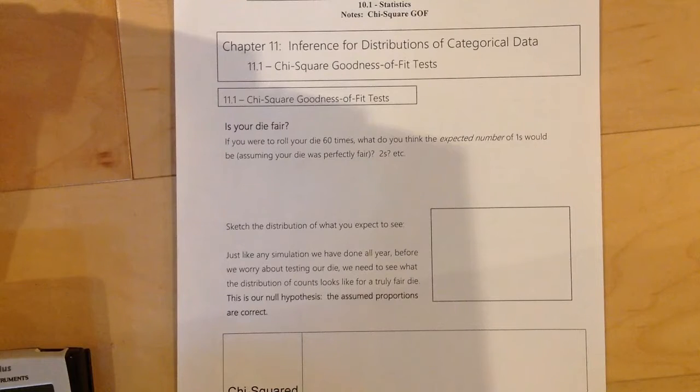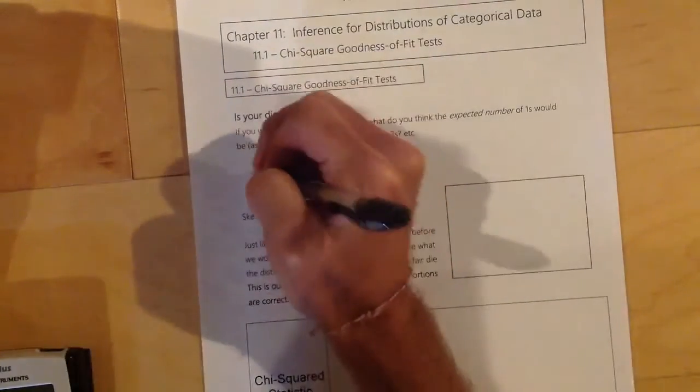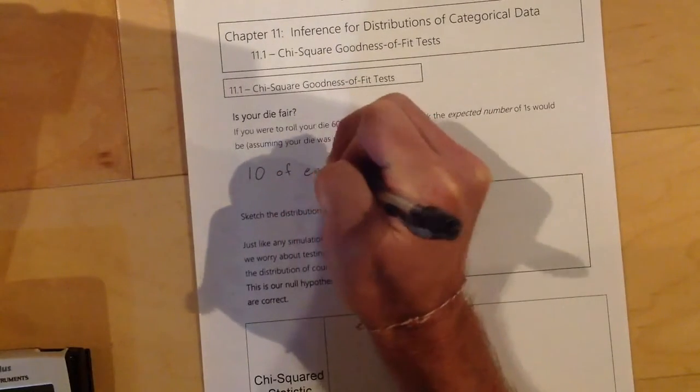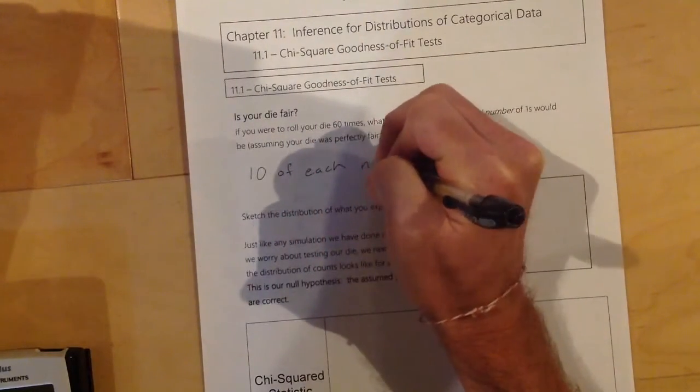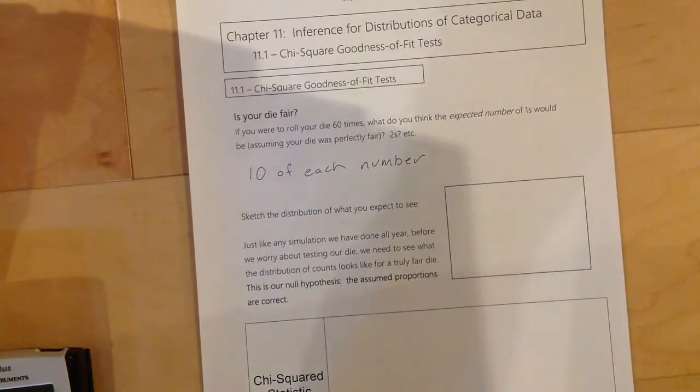All right, so let's start actually working through these notes. The first one says, is your die fair? If you were to roll a die 60 times, what do you think the expected number of ones would be, twos, etc.? So if it was a fair die, and we were to roll it 60 times, we would expect 10 of each number. Which is no surprise there.